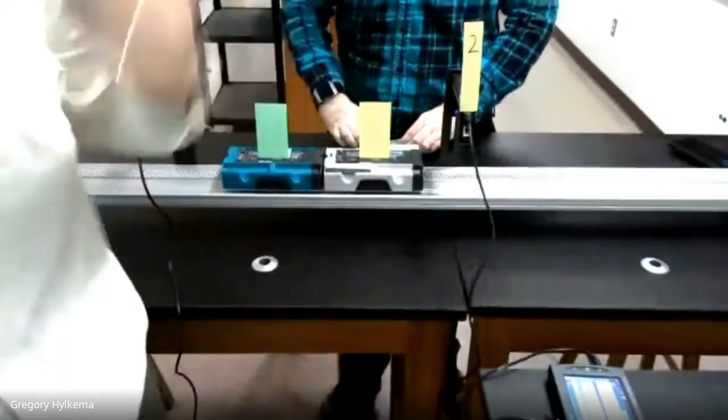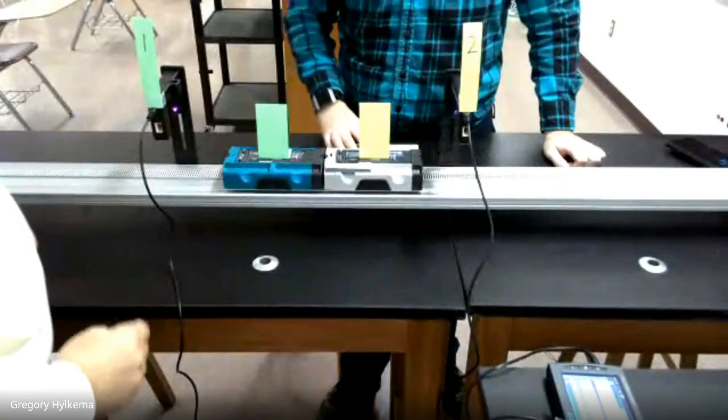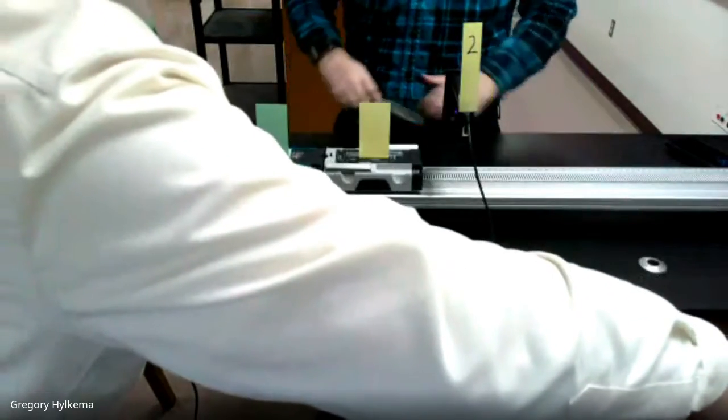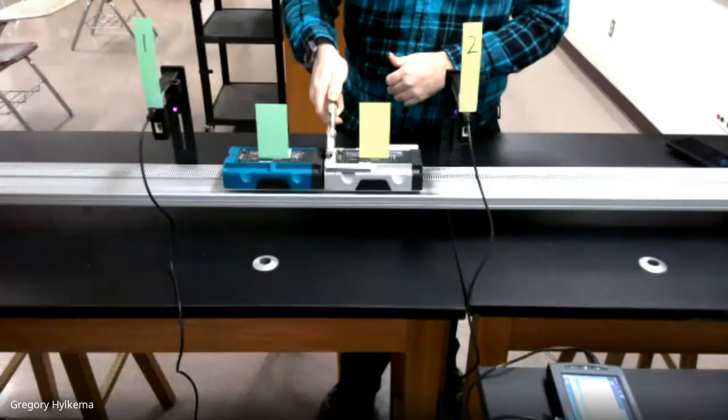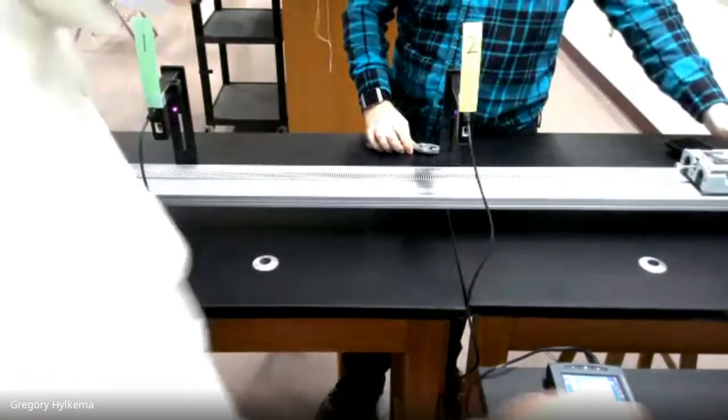Refocusing this on the cars. I think that looks pretty good. And so now we're going to do the explosion. You already have it set up? Yep. Okay, I just have to set the collect button going. Ready? Yep. Okay, anytime. That should be it.